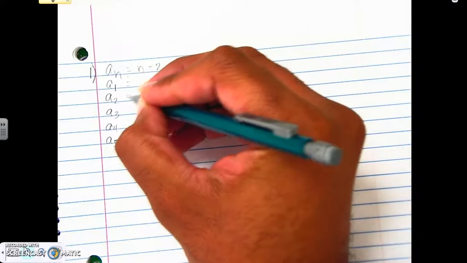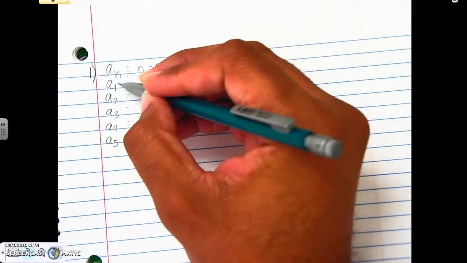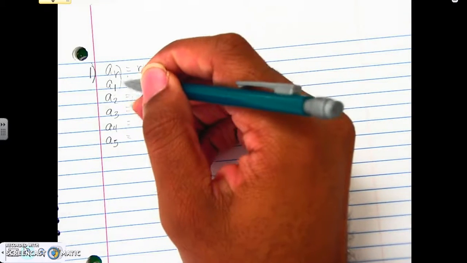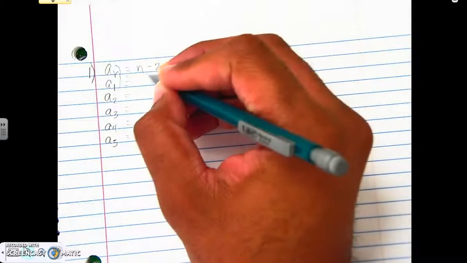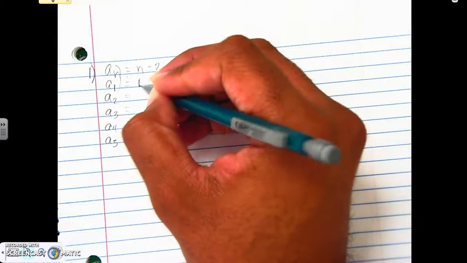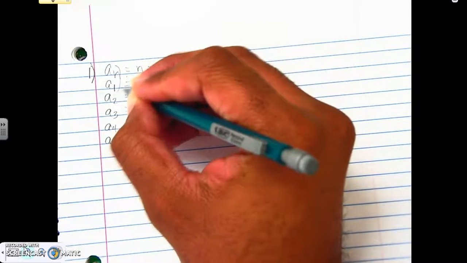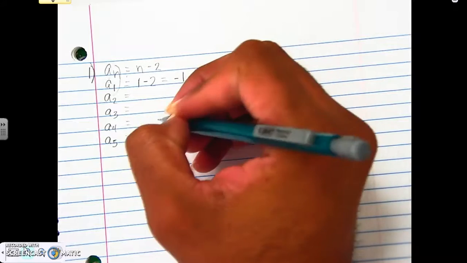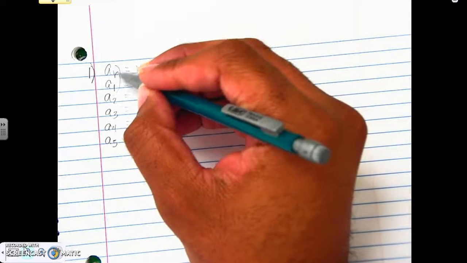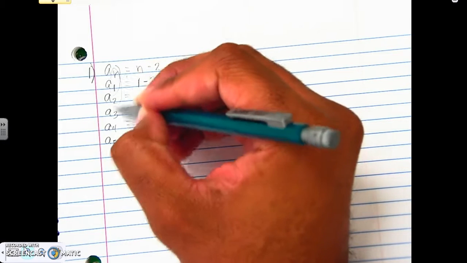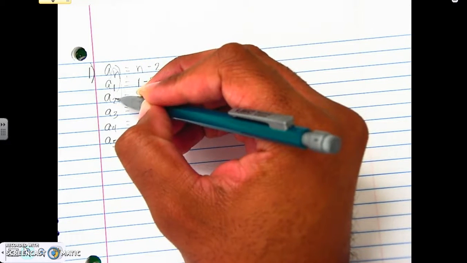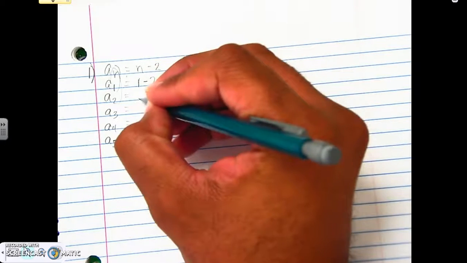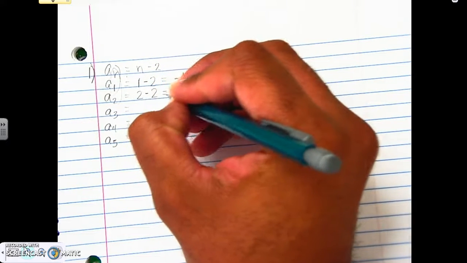So here, again, for each one of these, n is in the spot here. So in that first one, for a1, that means 1 is in the n spot. So whenever we see an n over here, we need to put 1 in that spot. So let's do 1 minus 2 here. n was 1, so we do 1 minus 2. And that gives us negative 1. Alright, then we do the next one. Now for the second one, n is equal to 2. So whenever we see n over here, we put a 2 in that spot. And that gives us 0.